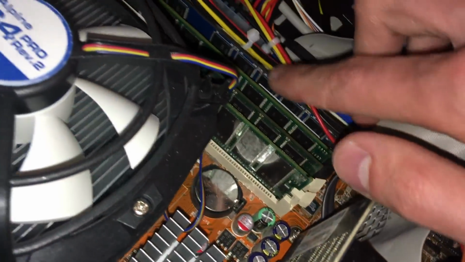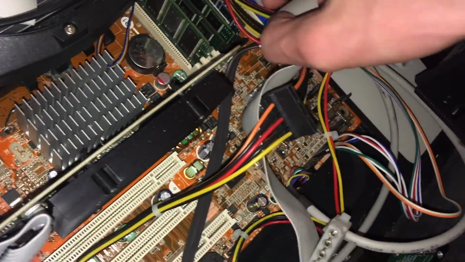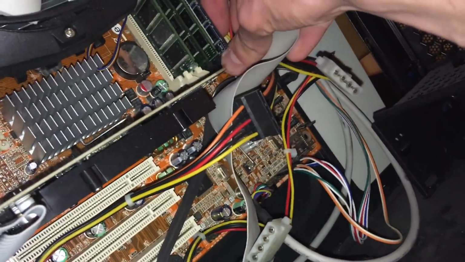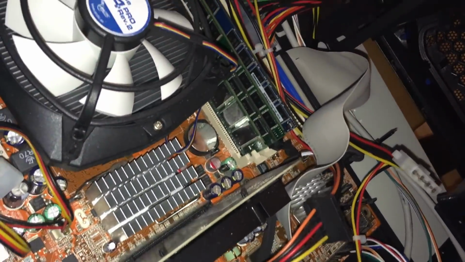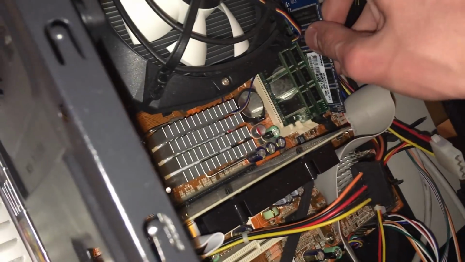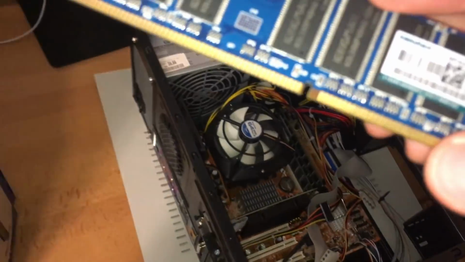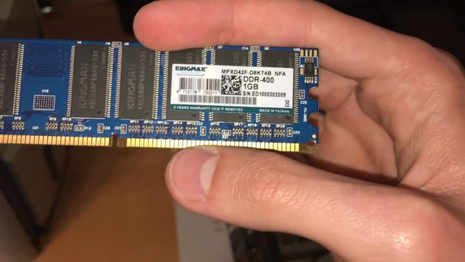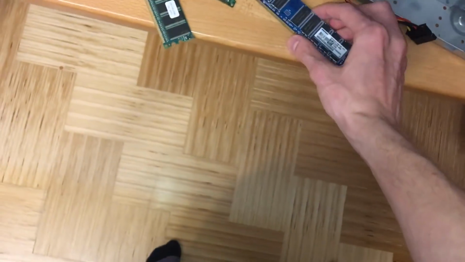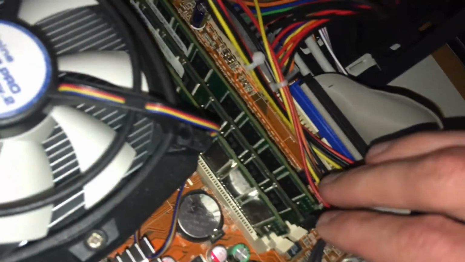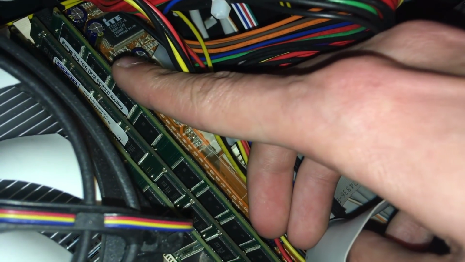What do we have in here? I'll take out this. This is a 1 gig stick, I'm pretty sure. Yep, and 400 megahertz. Good RAM. And here we have another 1 gig.